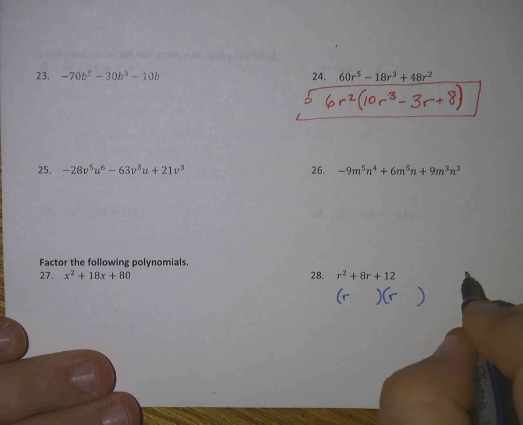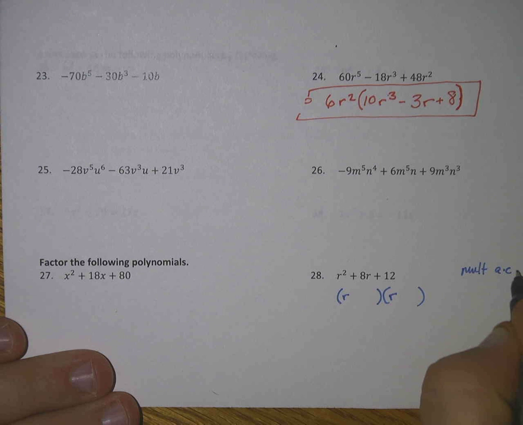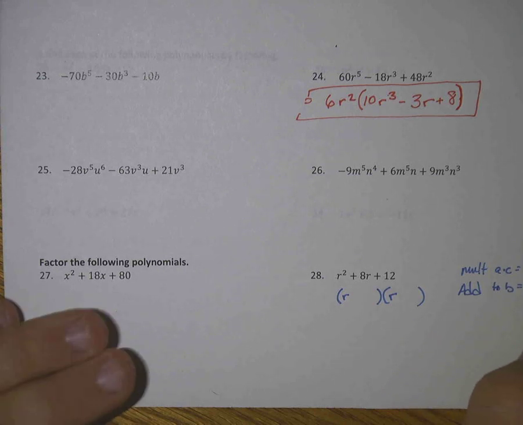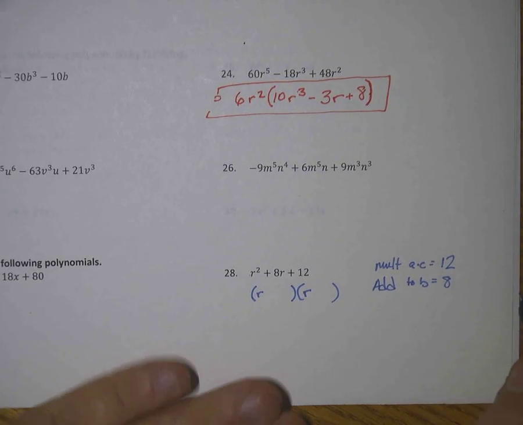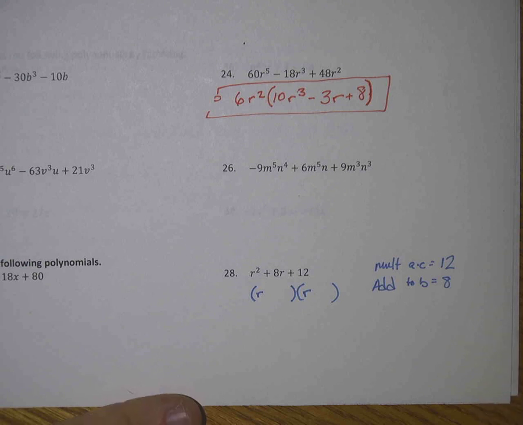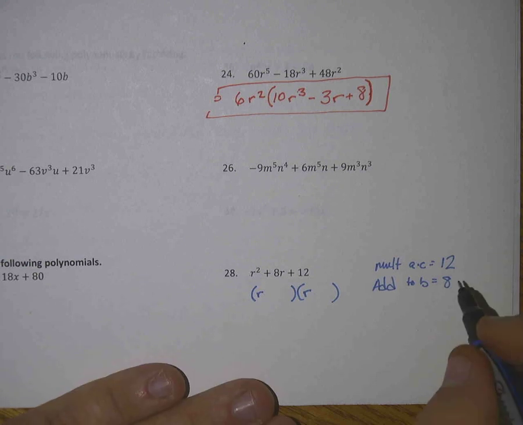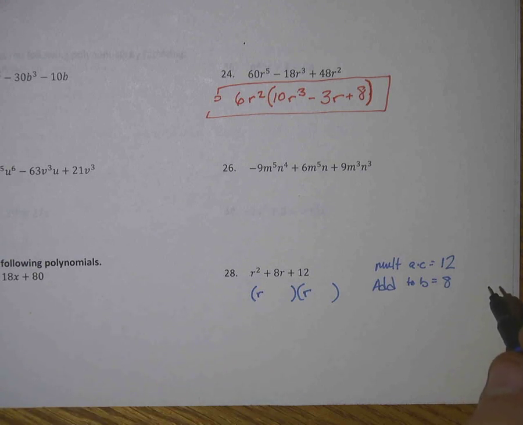So now I need two numbers that multiply to a times c. In this case, that's 12. And I need to add to b. And b is 8. So, at this point we should be getting a little bit better at this, maybe be able to pick out the numbers a little bit quicker. But two numbers that multiply to give me 12, and then add to 8.